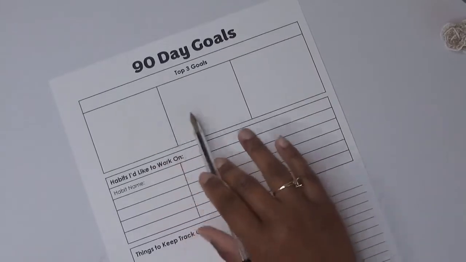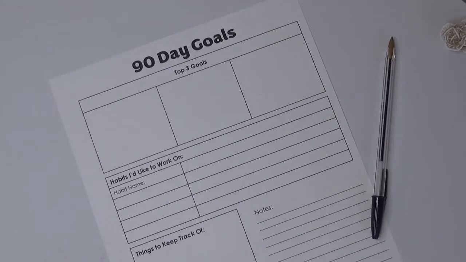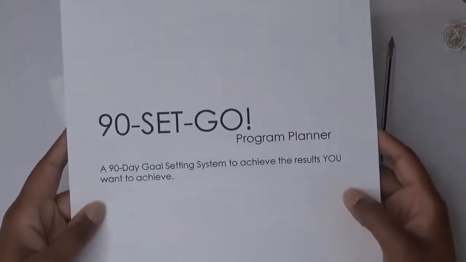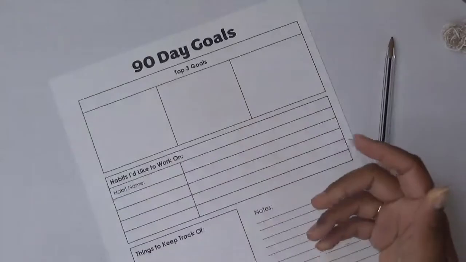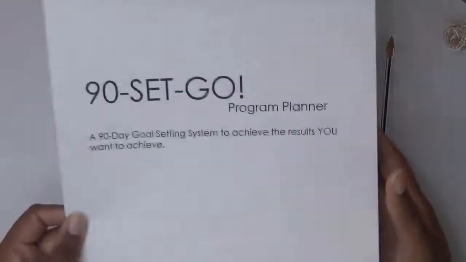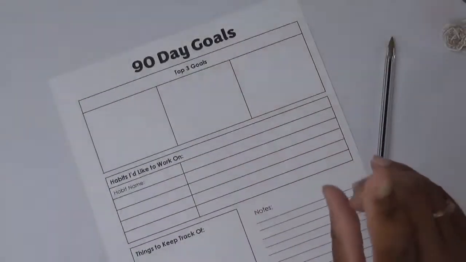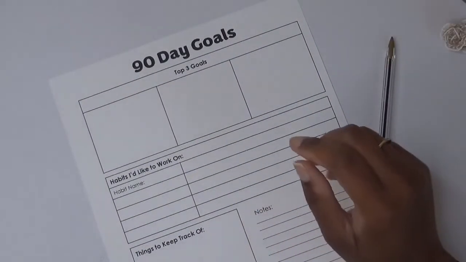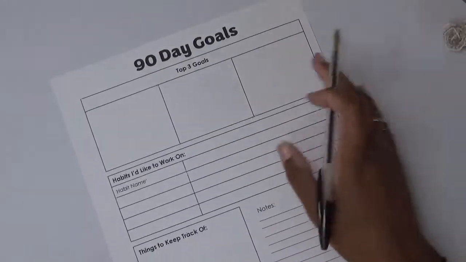So for my top 3 goals for this quarter, I did use my 90 Set Go program in order to figure out what my top 3 goals are and things like that. So that's where that's coming from. And 90 Set Go, I did do a flip through of the program planner up here if you want to check that out. And more information is going to be coming out about that as well.